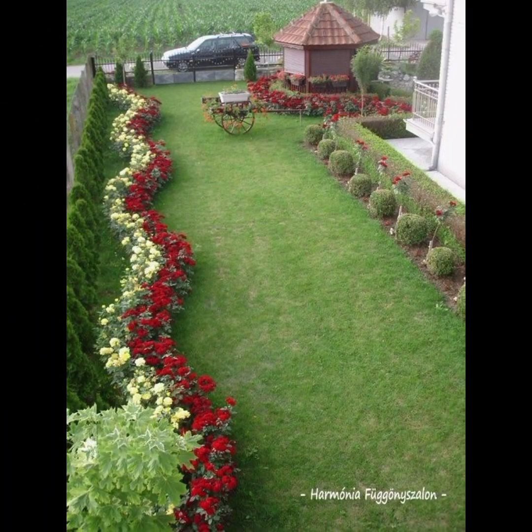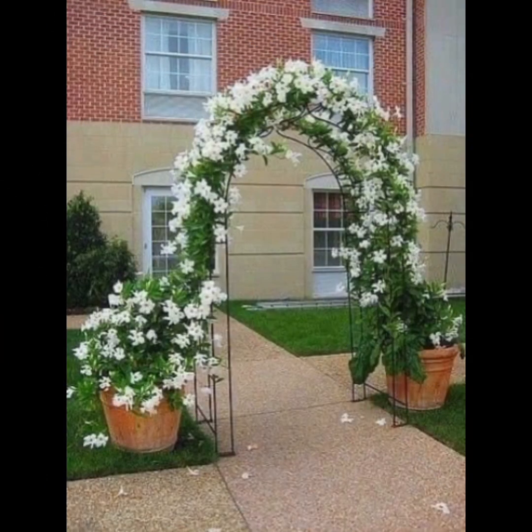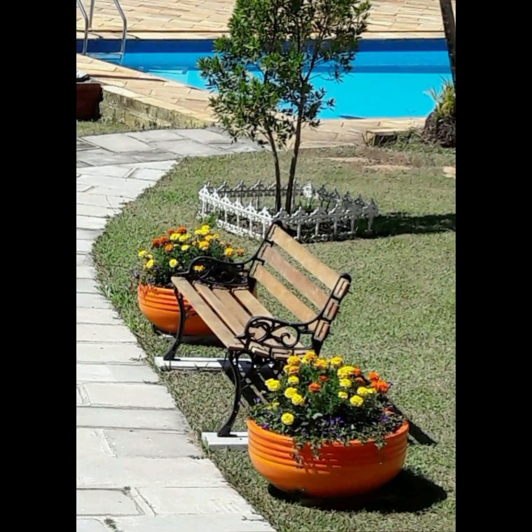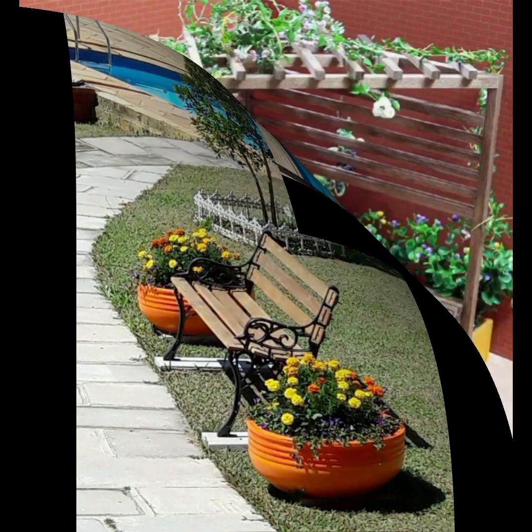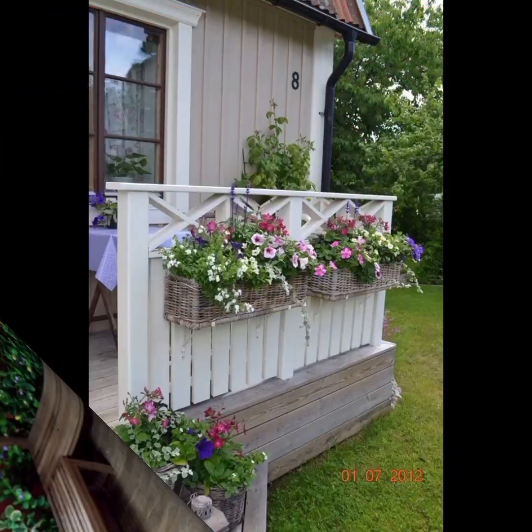3. Arbors and trellises. Install wooden arbors or trellises to support climbing plants like roses, jasmine, or ivy. These structures can add height and vertical interest to your garden while creating a cozy, shaded area. 4. Raised beds. Construct raised beds using wood to grow vegetables, herbs, or flowers.